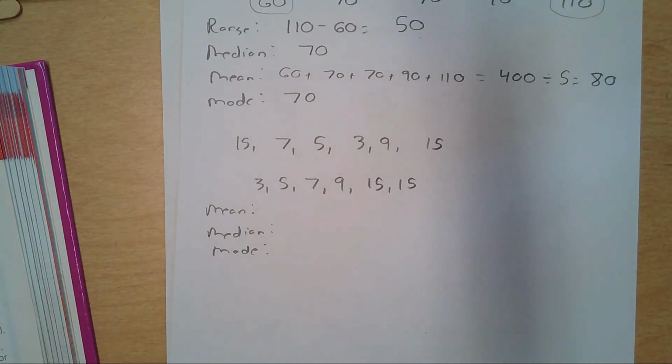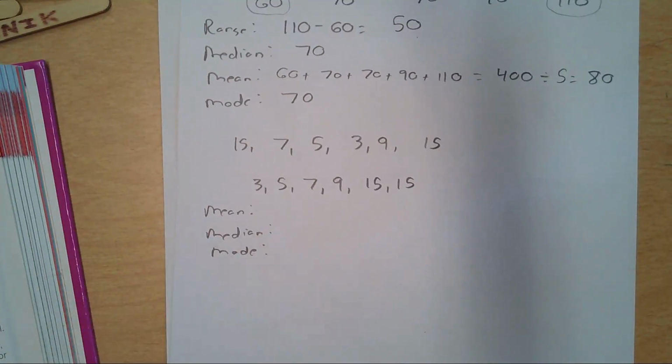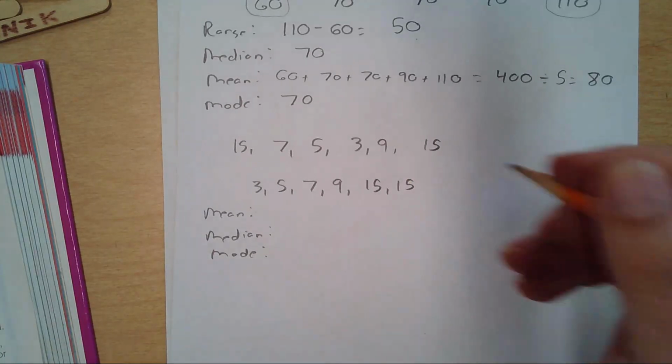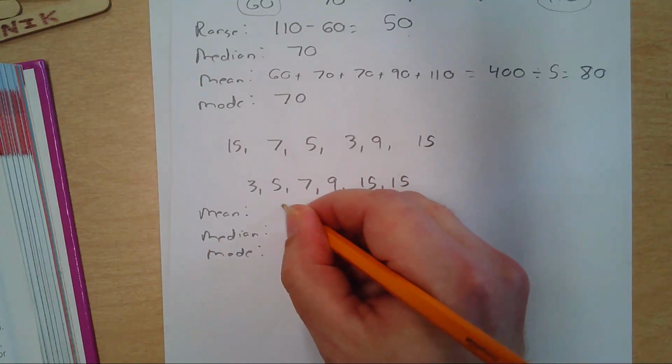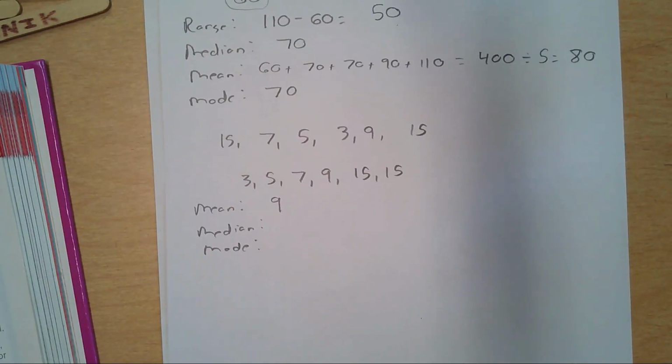All right, the mean. Dom, what do we got for a mean? 9. Yes. Right, that's the average. Add them all up, divide by 6. 54 divided by 6 is 9. The median. Brooke. 8. 8, right.